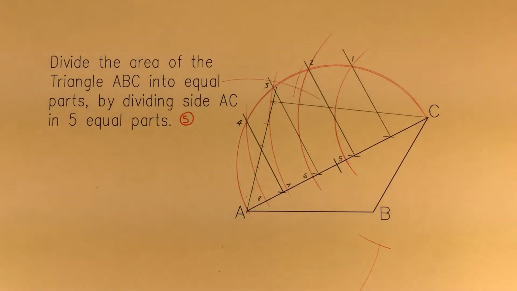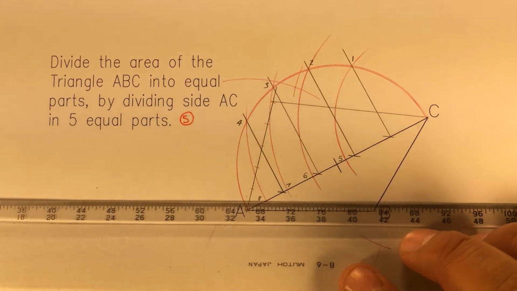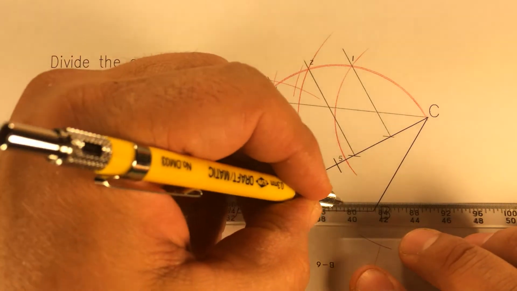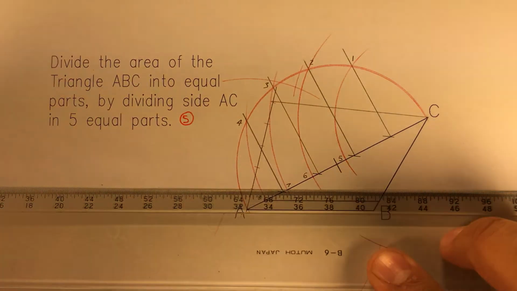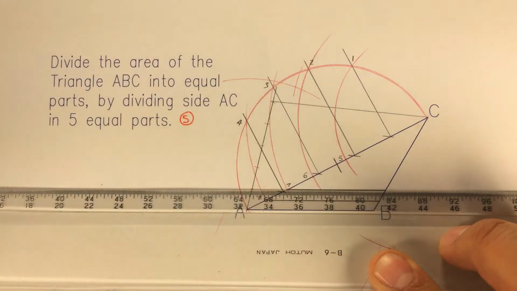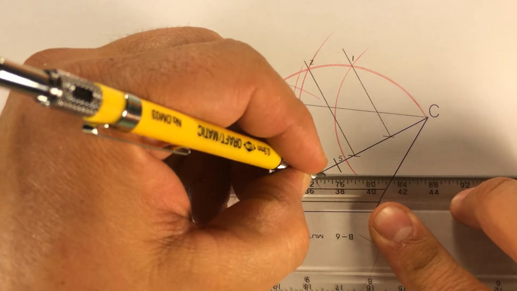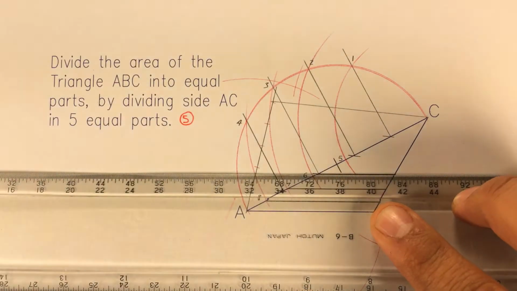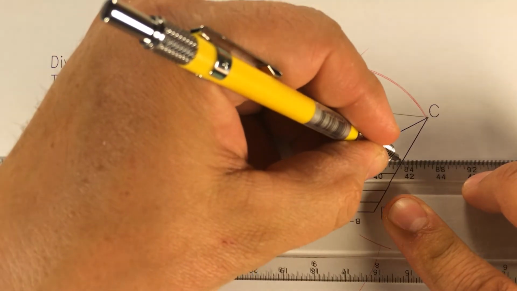So I'm going to bring my parallel bar up at number 8. I will draw a line straight across. There's my first area. Again, from point number 7, bring that across. Area number 2. Bring point 6 straight across, number 3, and then my number 5 here, bring that straight across.